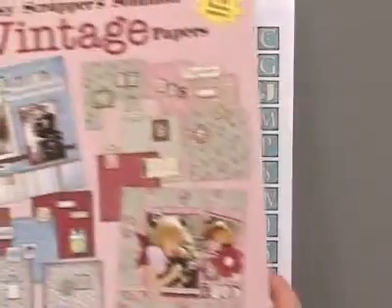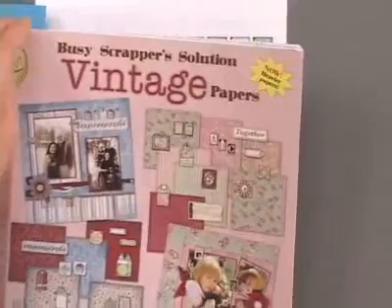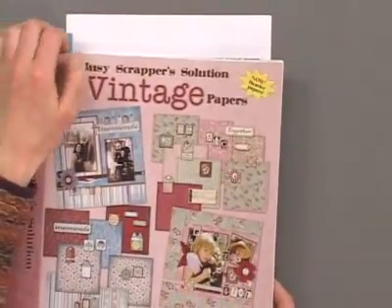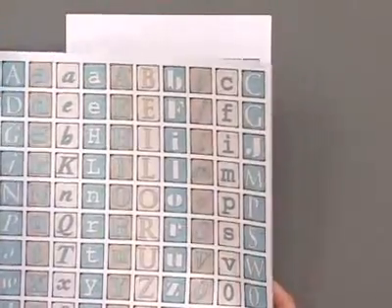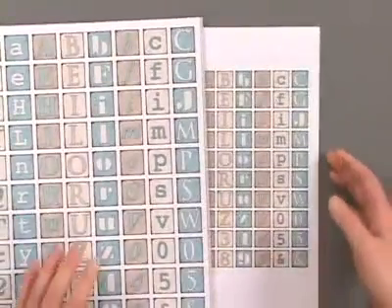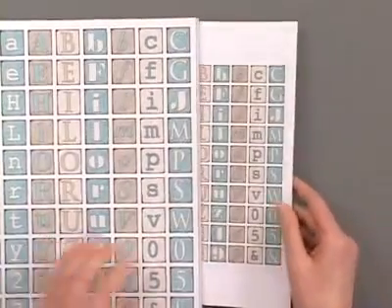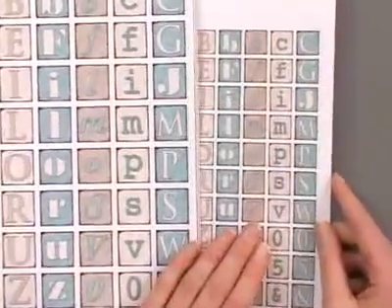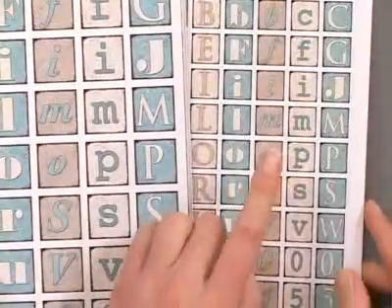I'm going to go ahead and bring in our Busy Scrappers Solution Vintage Papers book here. And I've marked our page for us. So here are those alphabet tiles as they appear in the book. Here's the scaled down version. So you can see if you were working with an 8 by 8 page or a card, this size might be perfect.